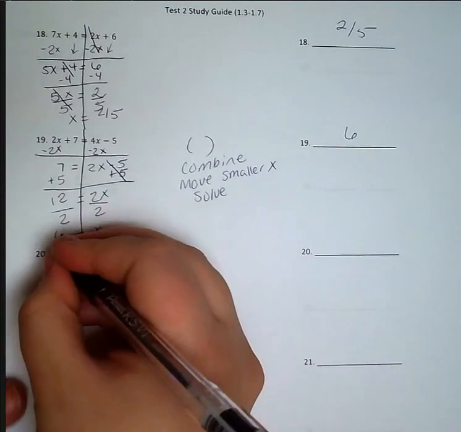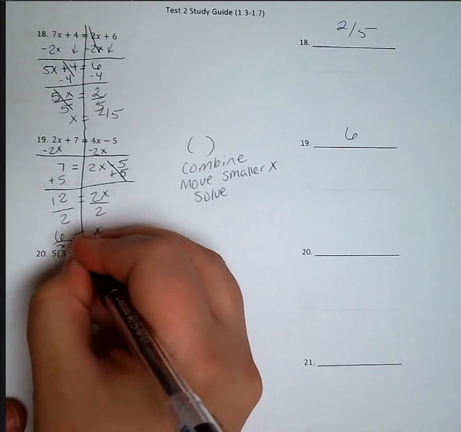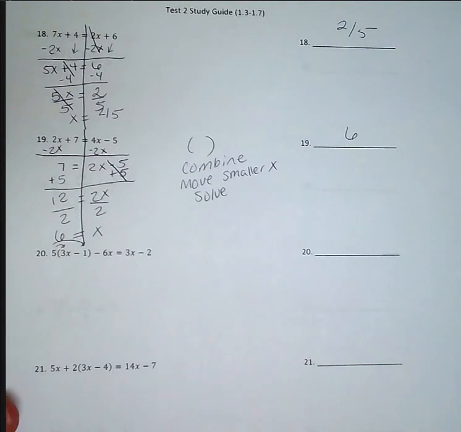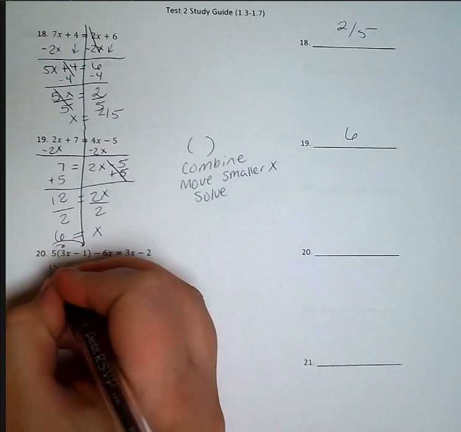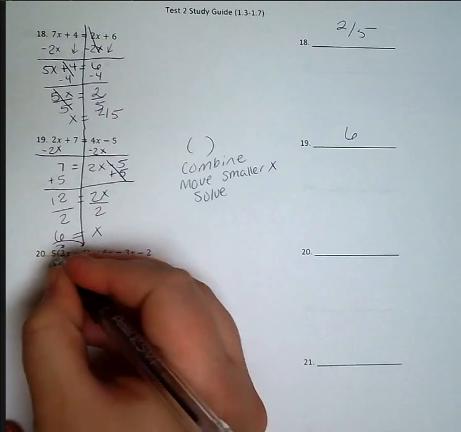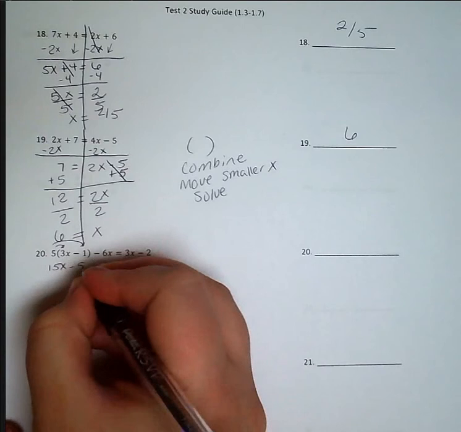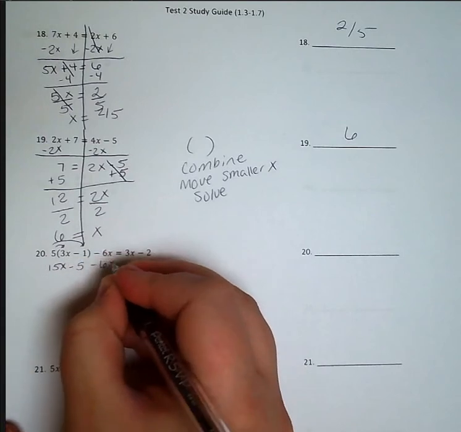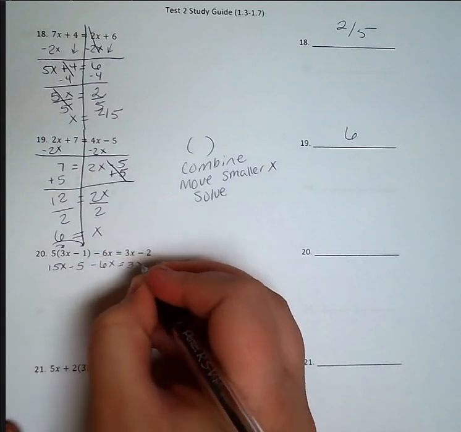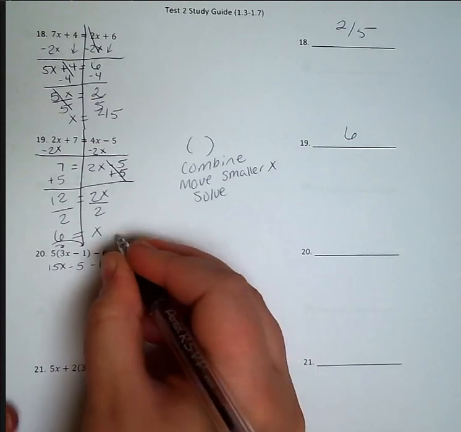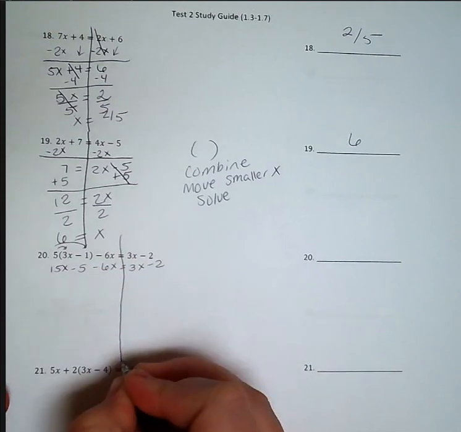So I'm going to distribute that 5 to get rid of the set of parentheses. So 5 times 3x is 15x. 5 times negative 1 is negative 5. I'm going to bring down my negative 6x and my 3x minus 2. So we've taken care of the parentheses.